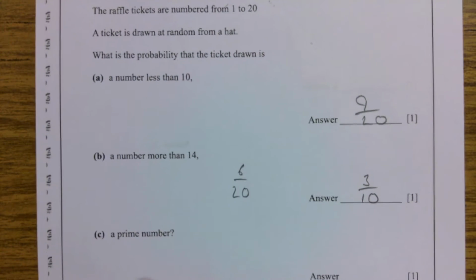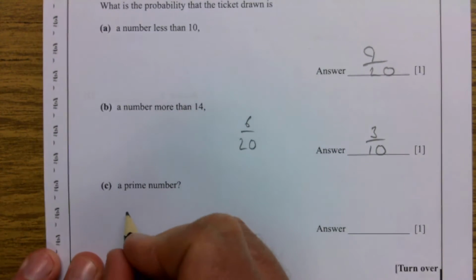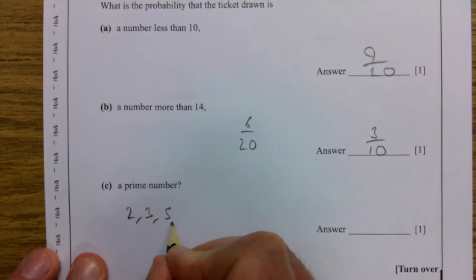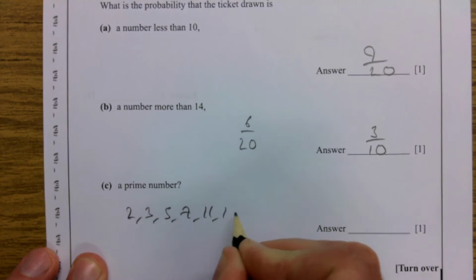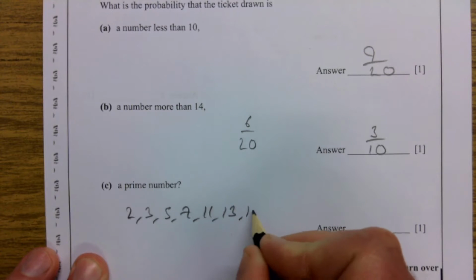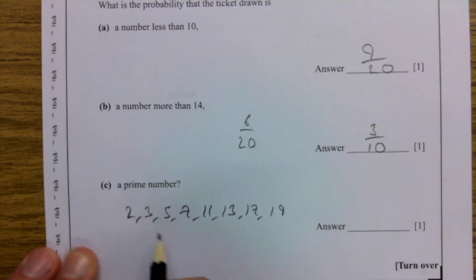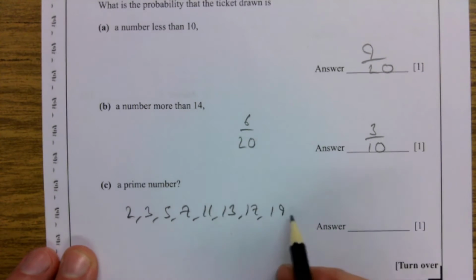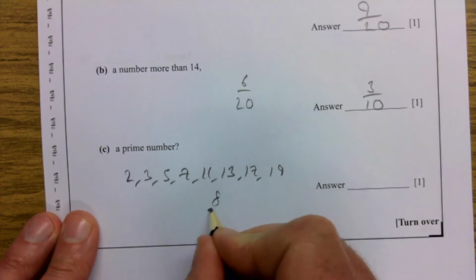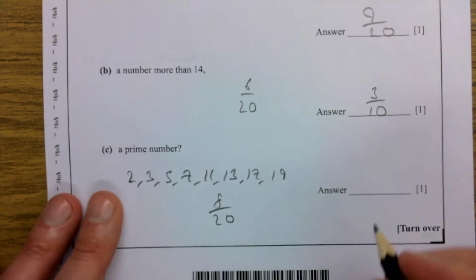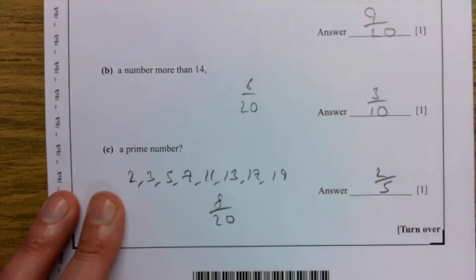And a prime number between 1 and 20, so this here primes: 2, 3, 5, 7, 11, 13, 15 isn't, 17, and 19. How many do I have? 1, 2, 3, 4, 5, 6, 7, 8. So that's 8 over 20, and that cancels down into 2 fifths.